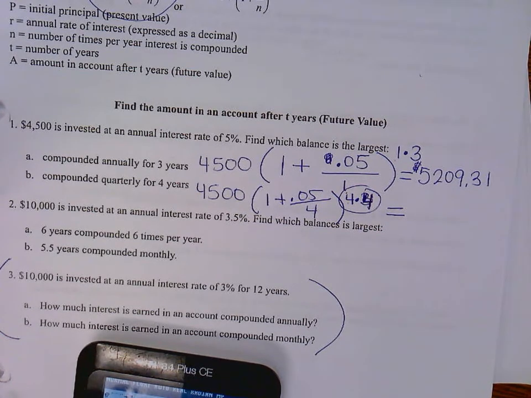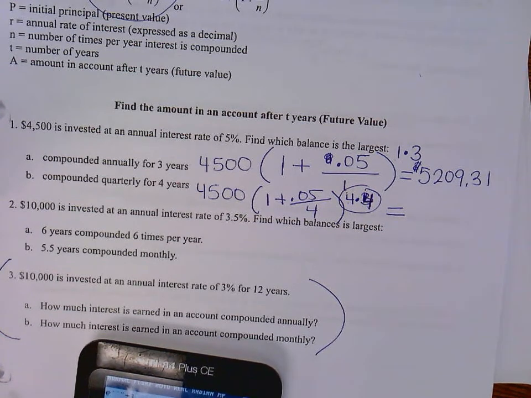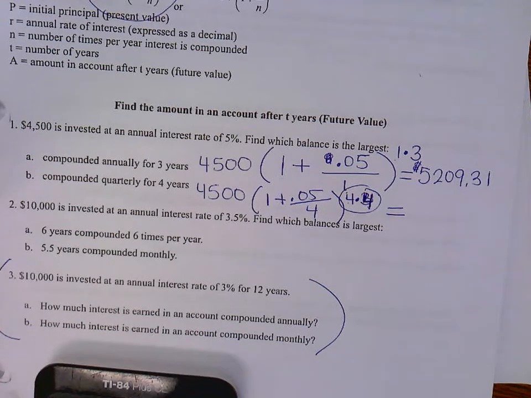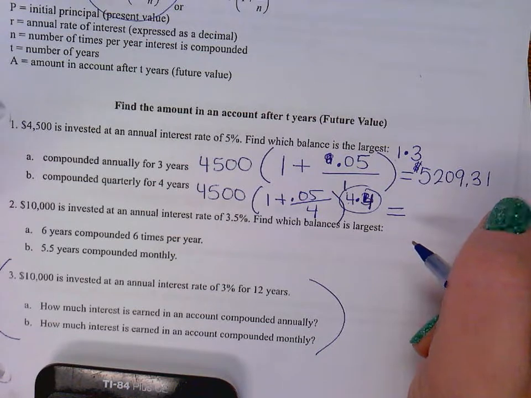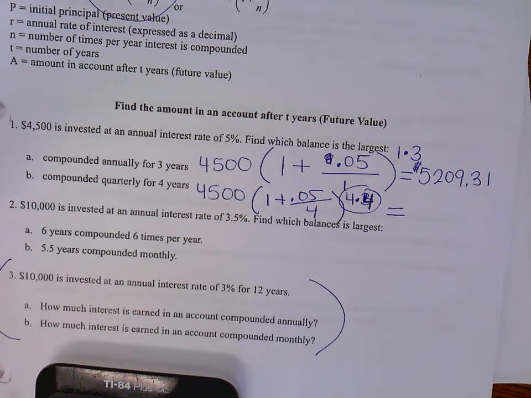So see what you get for that one. 1 plus 0.05. Make sure you're typing it in with all those parentheses, and we'll see if we get the same answer. Someone else, what'd someone else get for this one? Good. Is that what you got? Hold on. Let me see how you typed it.